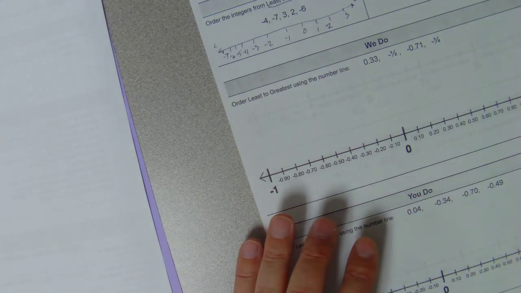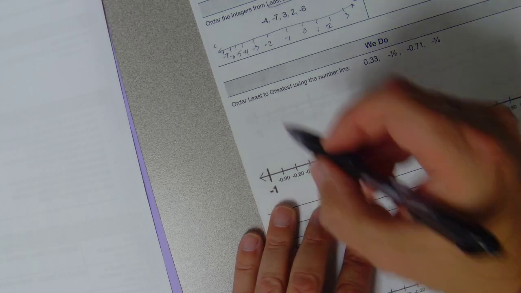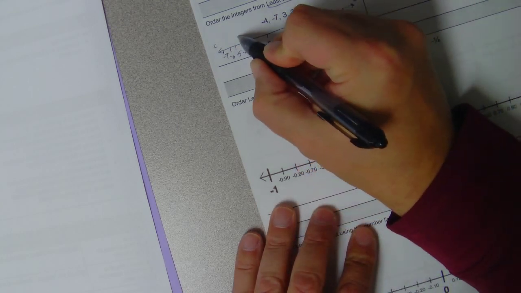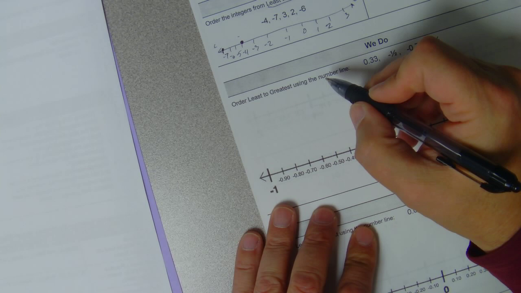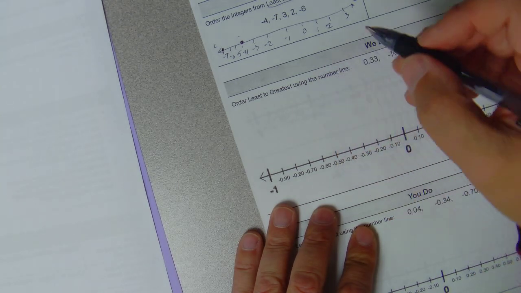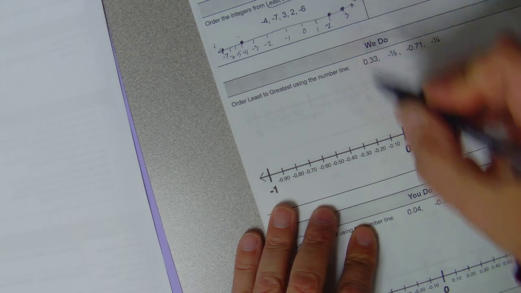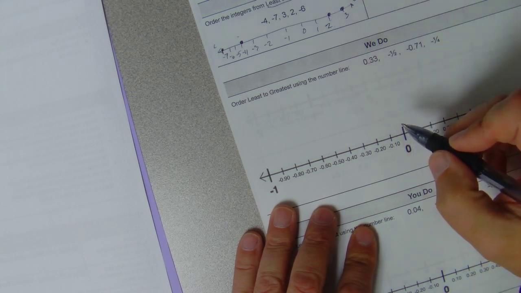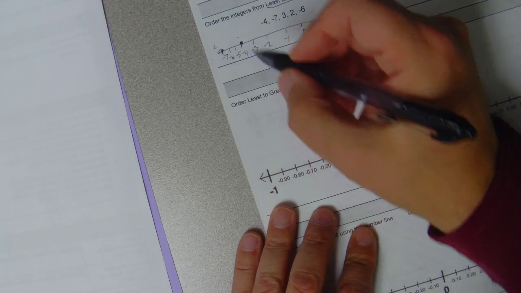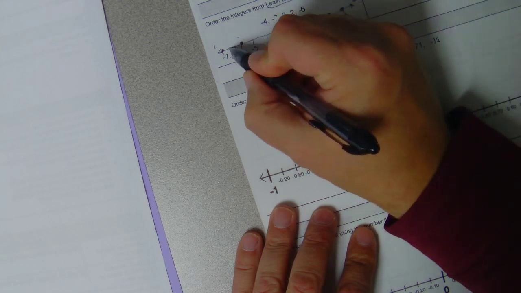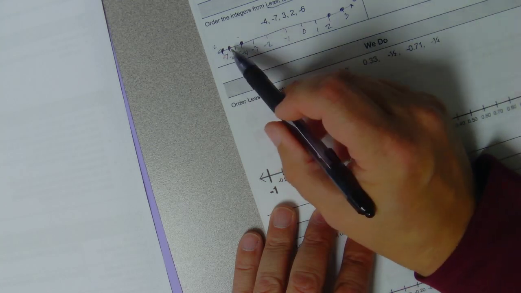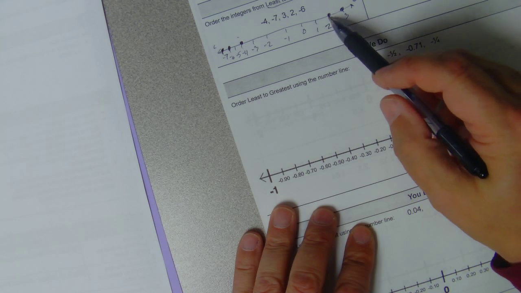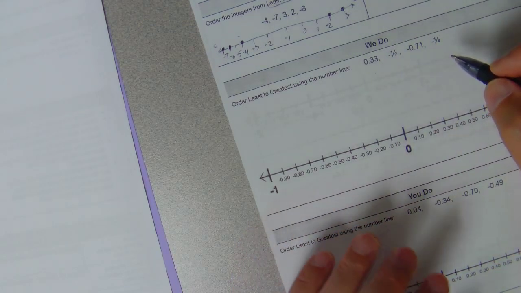Okay, so once we have that, let's go ahead and fill in our numbers. We have -4 here. We have -7 here. We have 3 and 2. And we have -4 and -6. Okay, -6. So if we do that, we can easily go from least to greatest: -7, -6, -4, 2, and 3. That I know you can do.